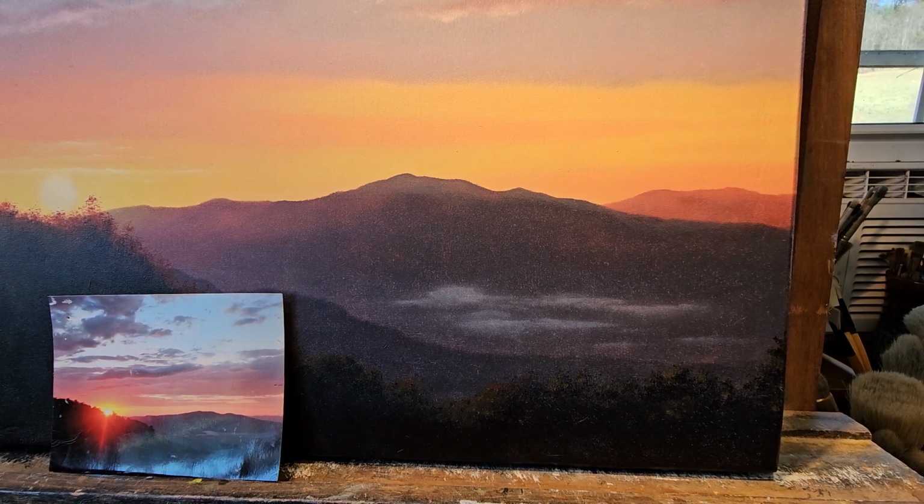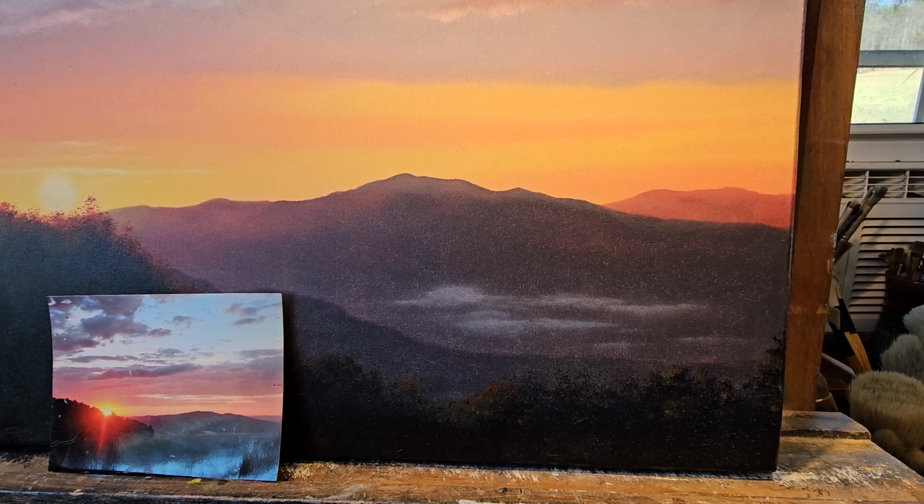And at the top of these clouds, we're not seeing that really pale blue, but I'm going to mix a little bit of that pale blue with that medium gray to just top those clouds off with. Just because I think they need something.